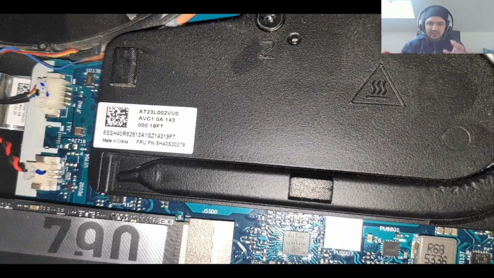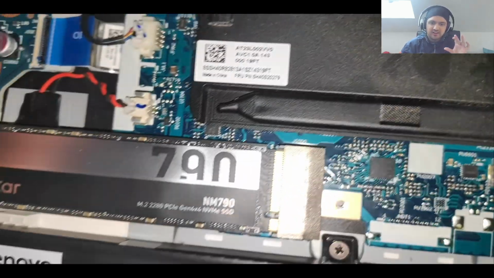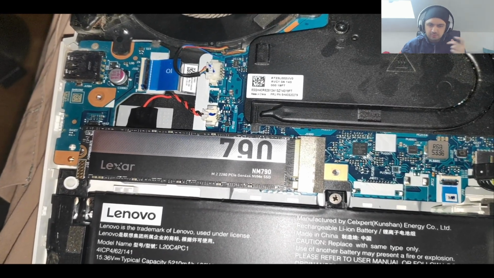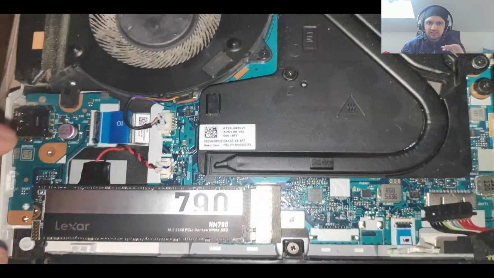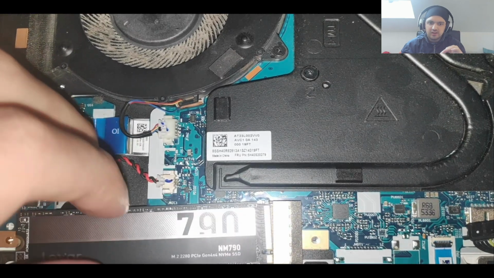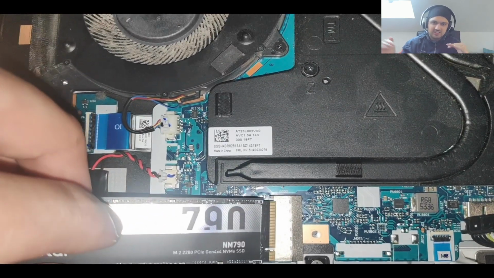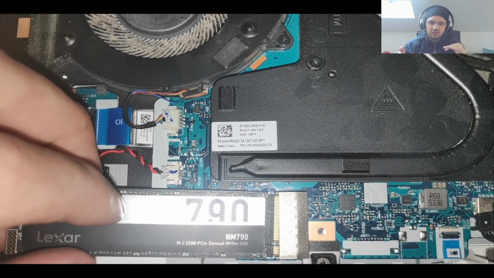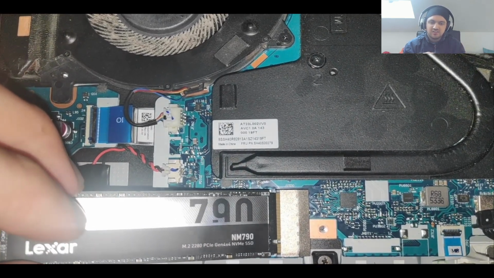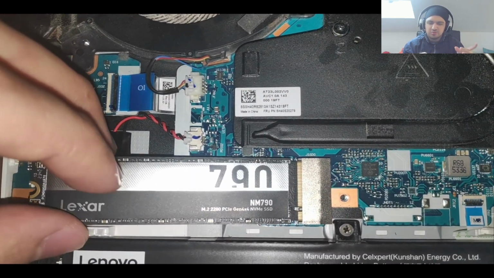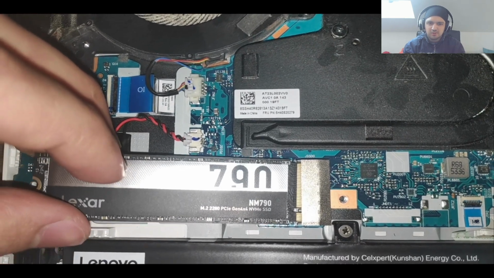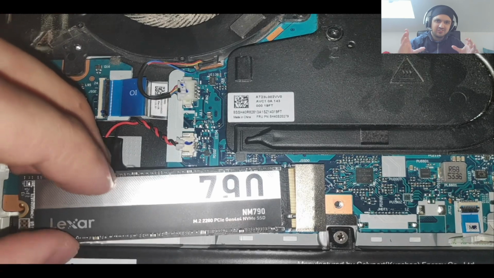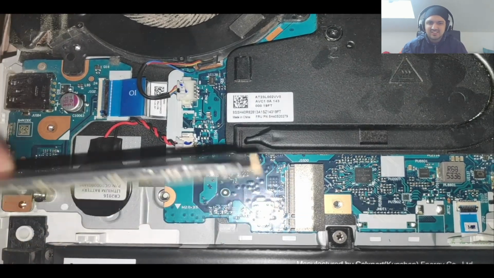I tried to understand how to put this in. It was a bit confusing for me. I had to put it in at a 45-degree angle, and when I tried, I thought it was inserted correctly, but when I tried to move it up and down, it just didn't fit. I was like, maybe I'm not supposed to use this SSD, maybe I'm doing something wrong. But no, I watched videos on YouTube while doing this process, and I understood that it can fit.